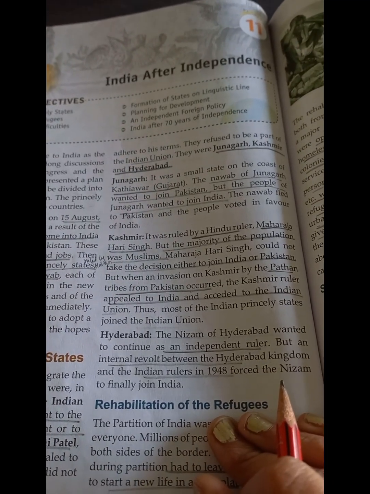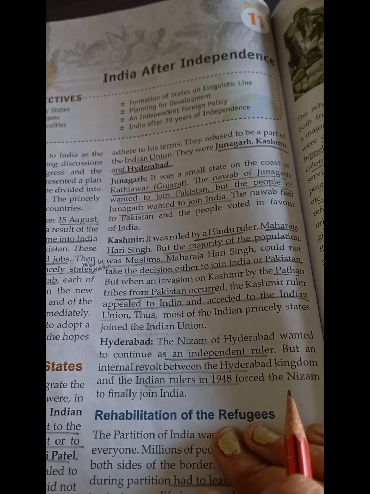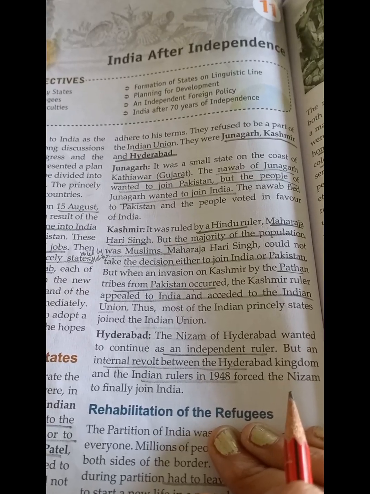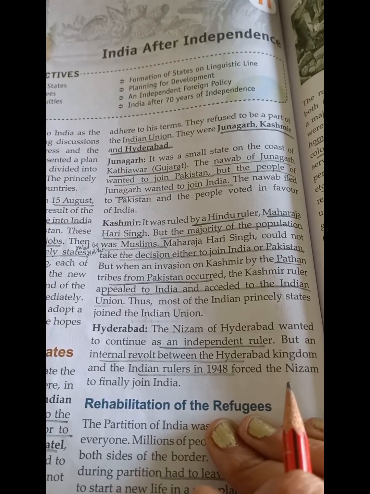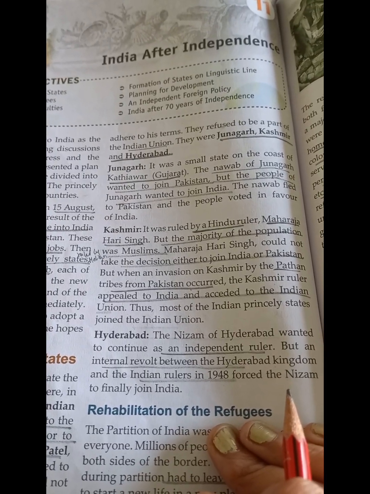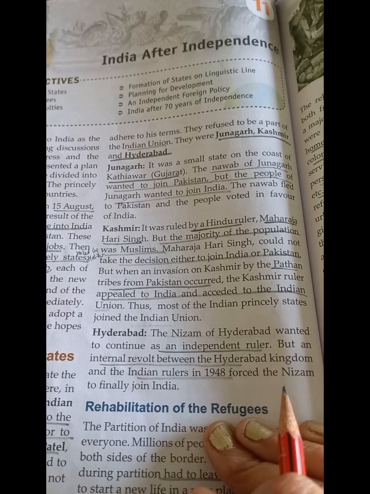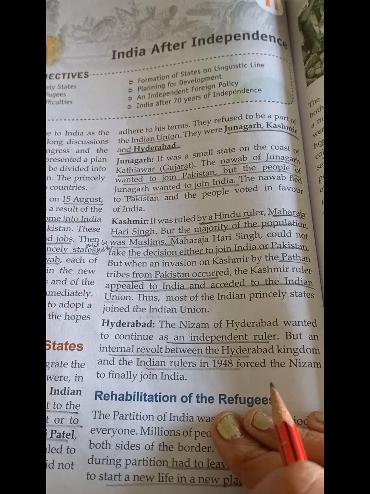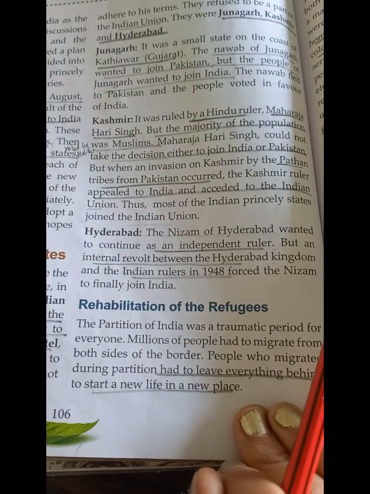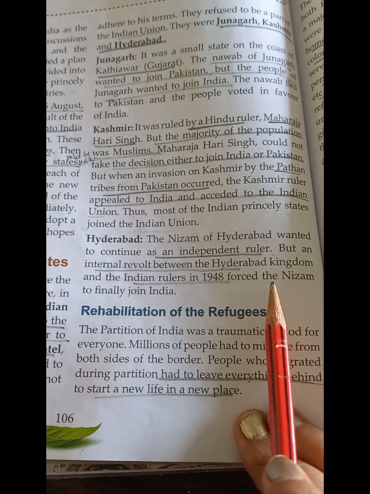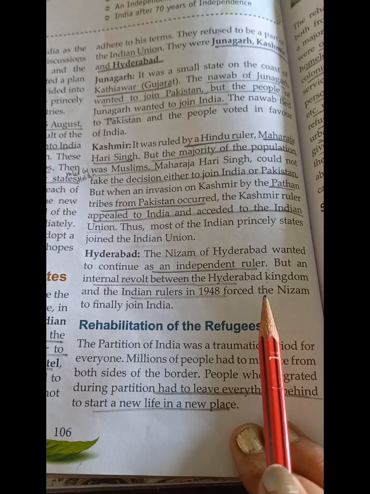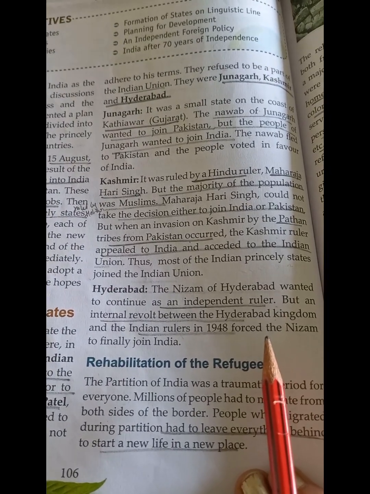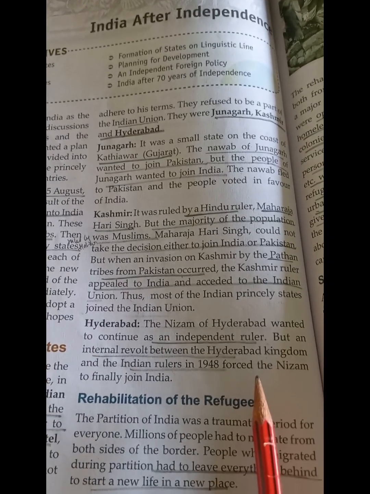Kashmir was ruled by a Hindu ruler, Maharaja Hari Singh, but the majority of the people were Muslims. The ruler could not decide if he wanted to join Pakistan or India, but after the invasion of Pathans from Pakistan, the Kashmir ruler appealed to India and acceded to the Indian Union. Finally, he joined the Indian territory. The Nizam of Hyderabad wanted to continue as an independent ruler, but an internal revolt and action by the Indian rulers in 1948 forced the Nizam to finally join India.